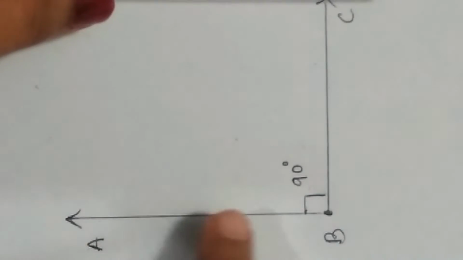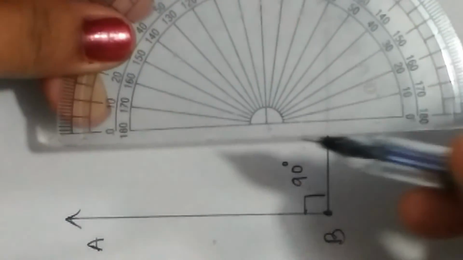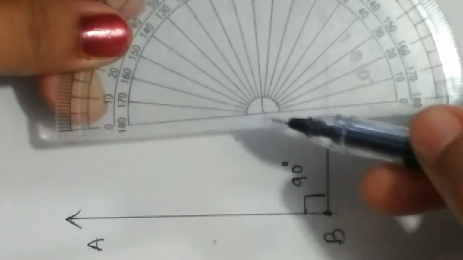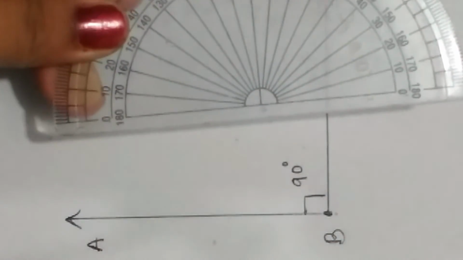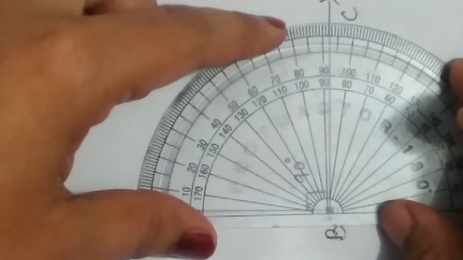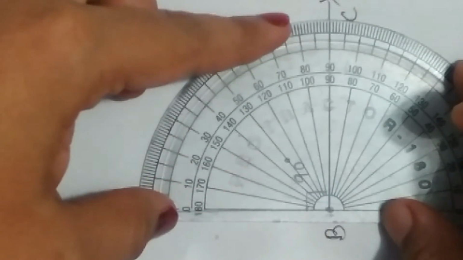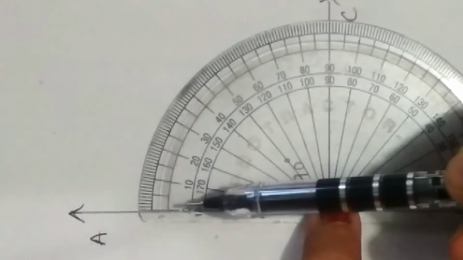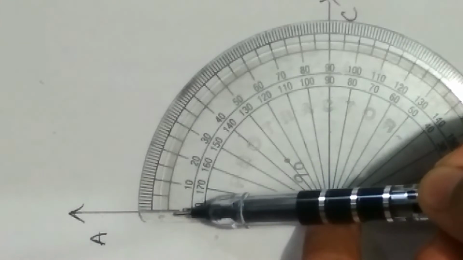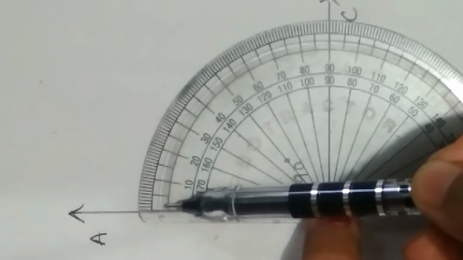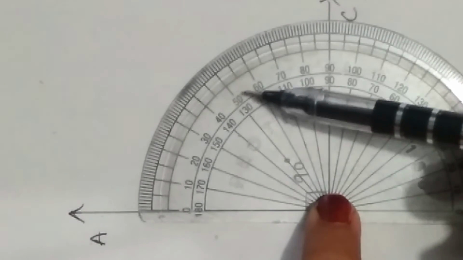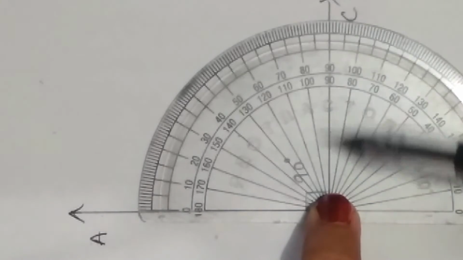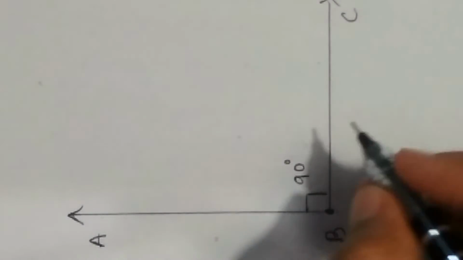So now, by keeping AB as the base, we should follow the same method. The vertex for the angle is the same, B is the vertex. Keep the center point of the protractor on B, and the baseline of the protractor on the baseline AB. Adjust it properly, and now I should start my reading from the left hand side by taking the upper scale. Now I'll start from 0. The upper scale is marked on this side, so from the left side 0, 10, 20, 30, 40, 50, 60, 70, 80, 90. As exactly this other ray BC is showing towards 90 degrees, our angle is 90 degrees.